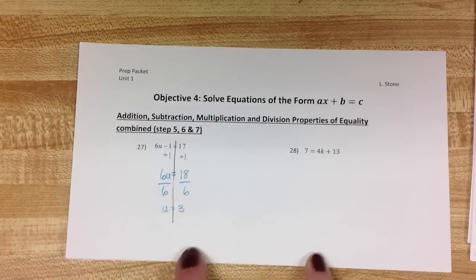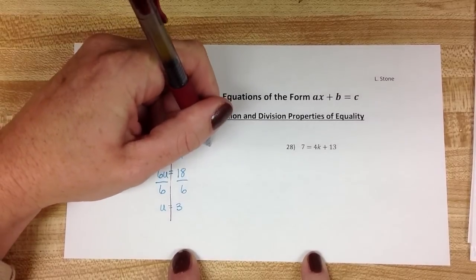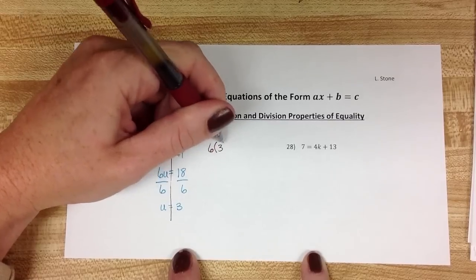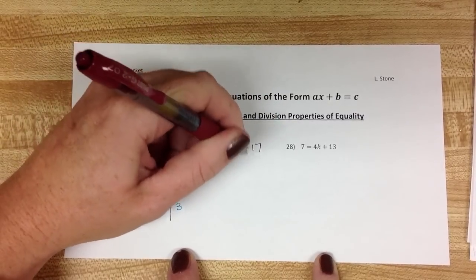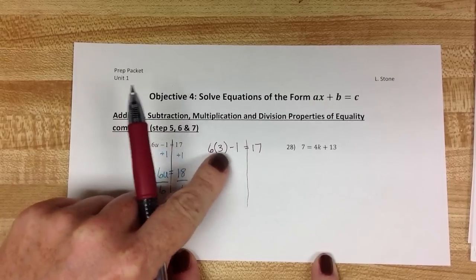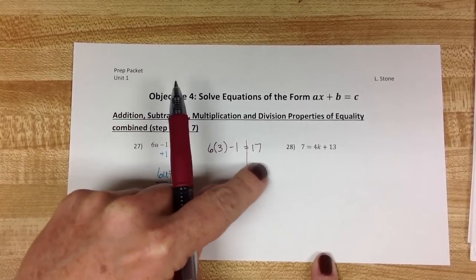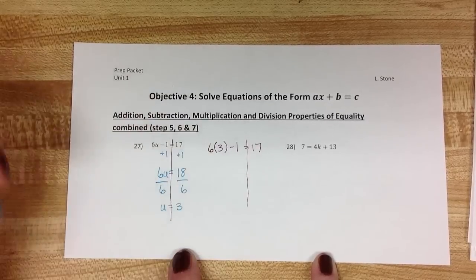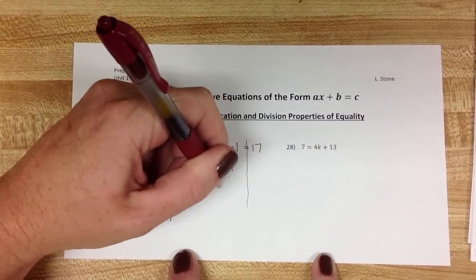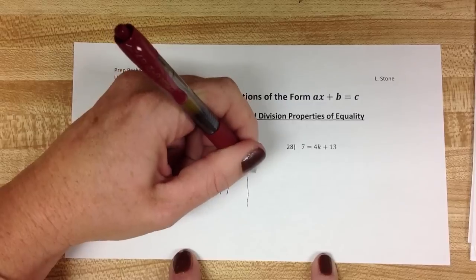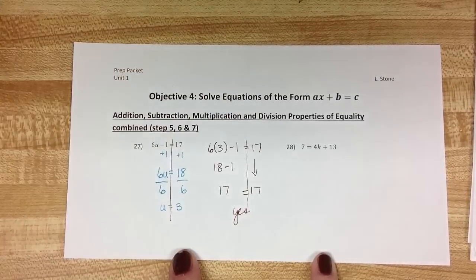To check this work, I'm going to substitute the 3 in place of the u. So I get the equation 6 times 3 minus 1 is supposed to equal 17. So just like we did over here, remember you're going to simplify the expression on the left, simplify the expression on the right, and make sure that they come out to be the same answer. So 6 times 3 is 18. When I take 1 away, I get 17. The 17 doesn't really get any simpler than that, and sure enough, those are equal to each other.